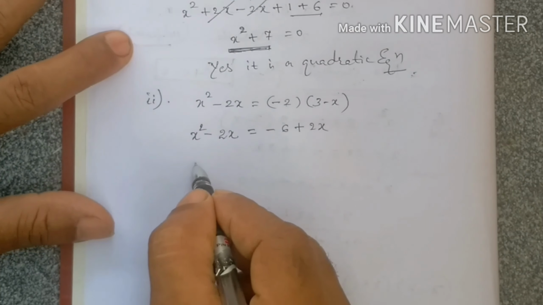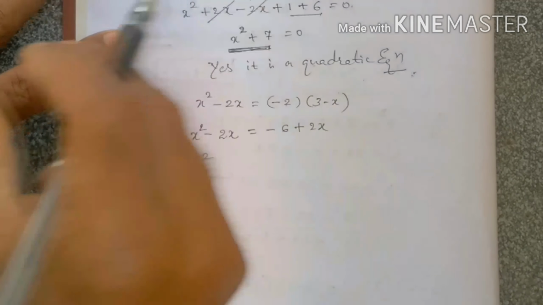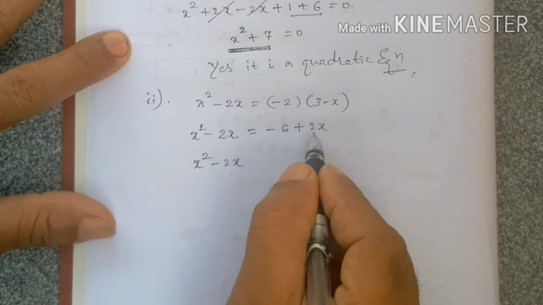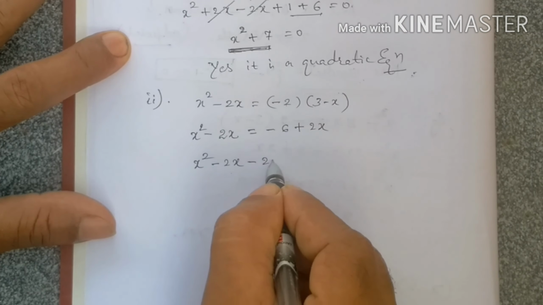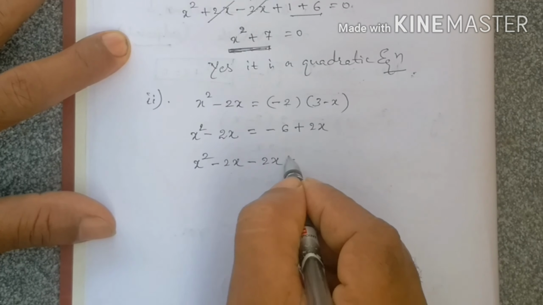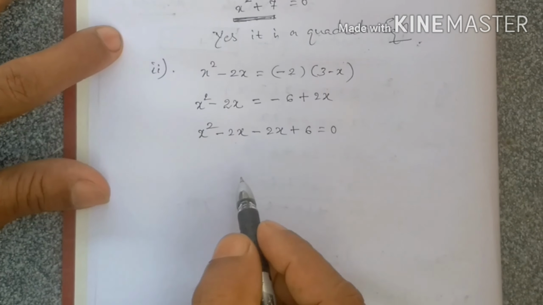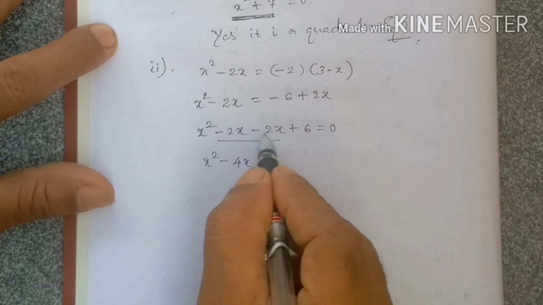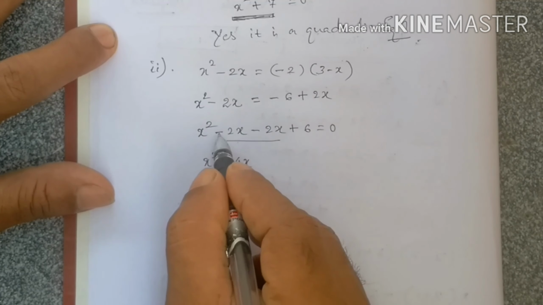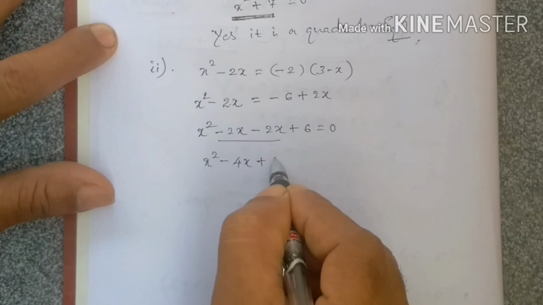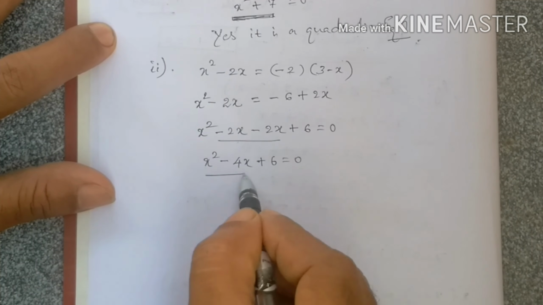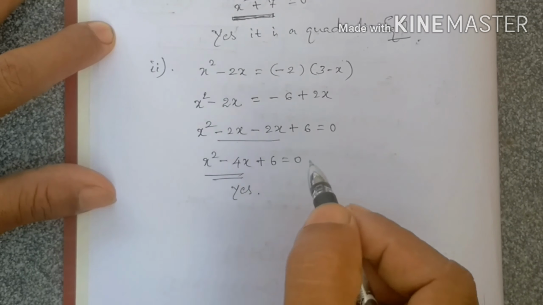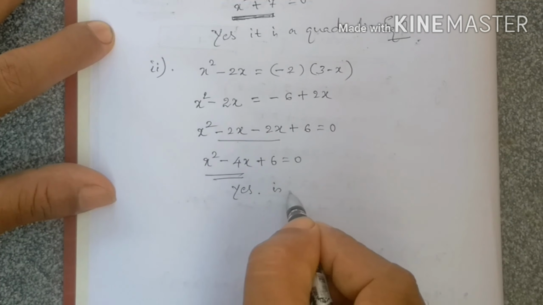Once again I am going to shift all the RHS terms to LHS, so that becomes x² − 2x remains as it is. This 2x comes this side, that also becomes −2x, and this −6 becomes +6, equal to 0. So this is nothing but x² − 4x, because both the terms have the same sign, so we need to add and keep the same sign. Therefore x² − 4x + 6 = 0. Once again the square term is present, hence yes, it is a quadratic equation.